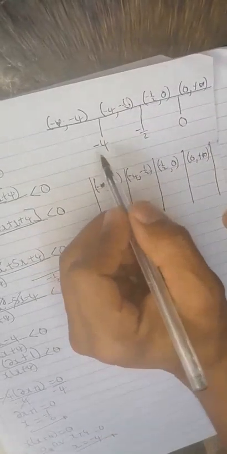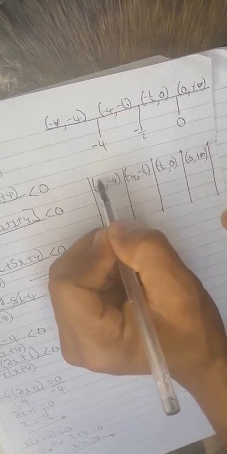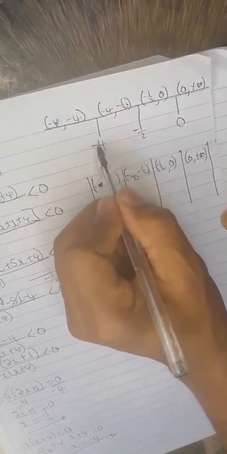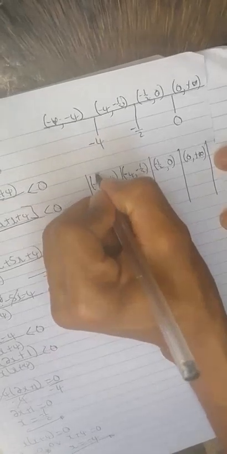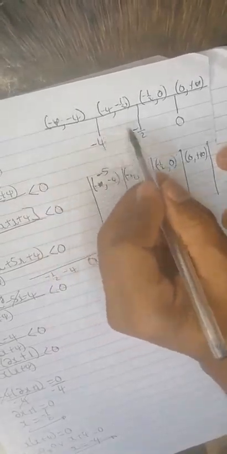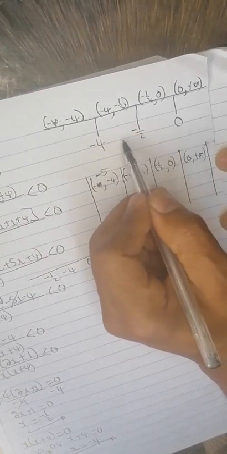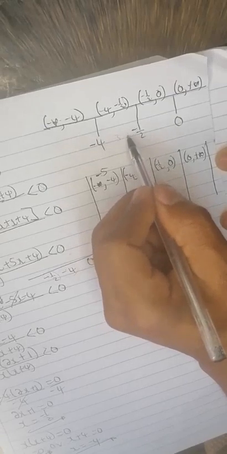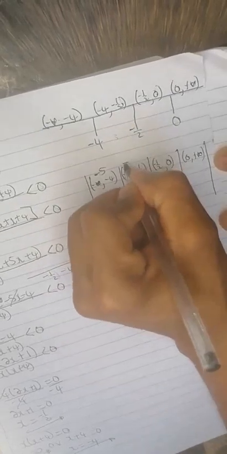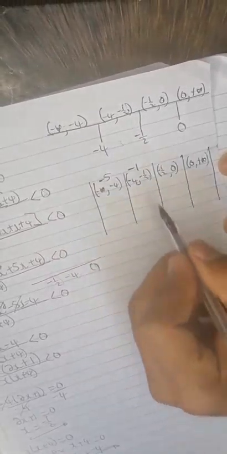Very good. I need to substitute here a value that is smaller than minus 4. Let's take minus 5. A value between minus 4 and minus 1/2, we can even take minus 3, minus 2, minus 1. So let's just take minus 1.